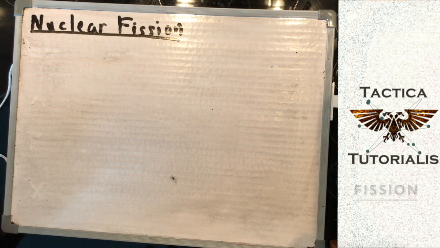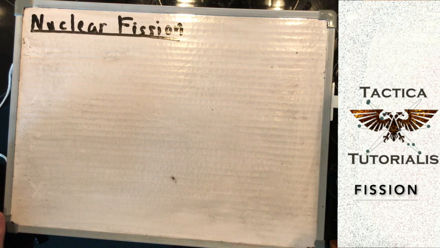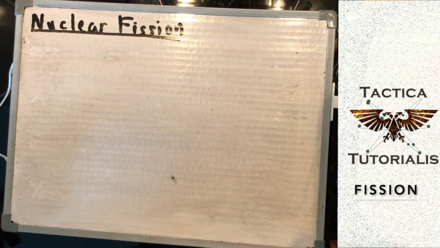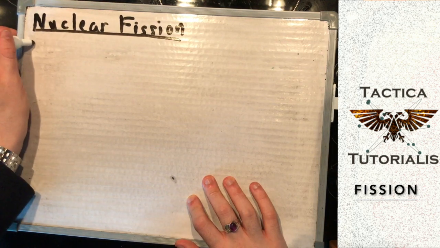So, nuclear fission. Nuclear fission is very, very important to a lot of things we do in society. Believe it or not, splitting the atom all the way back in 1944 or 5 with the Manhattan Project and everything that developed. A lot has come from nuclear fission. But how does it actually work? Well, nuclear fission is actually very simple.